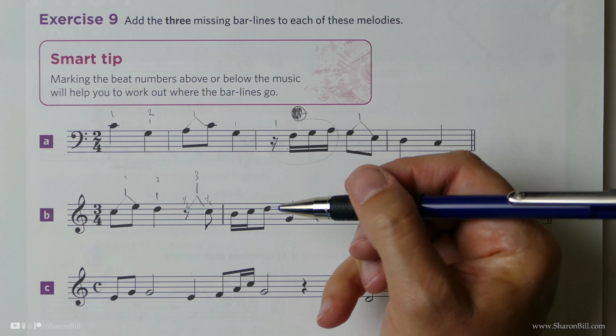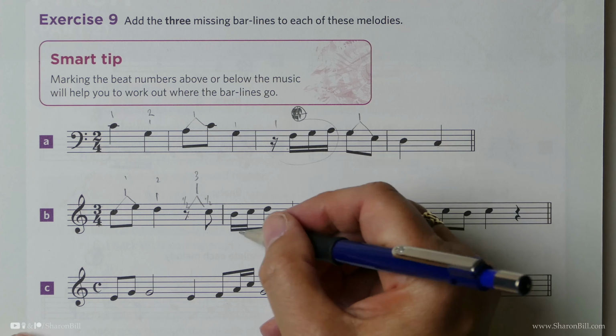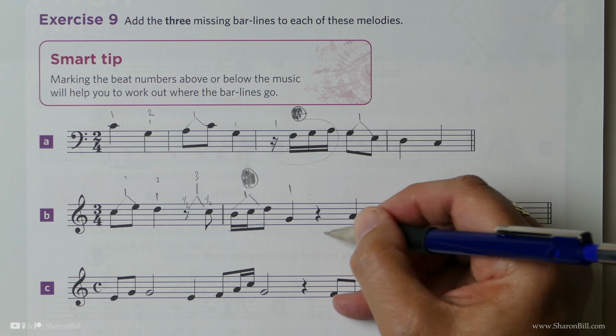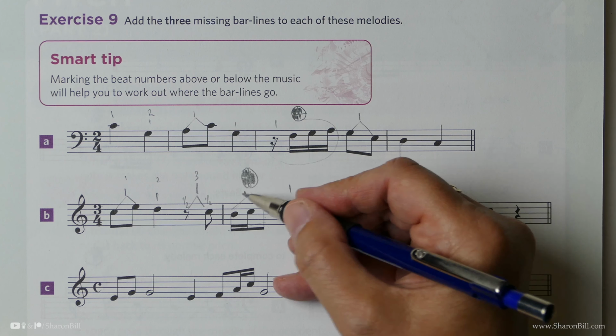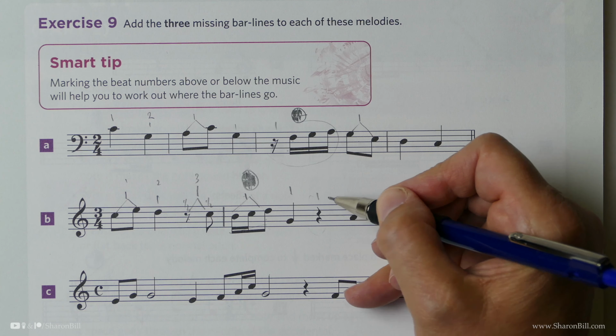There we go. Now the beaming helps us here. We know that all of these are beamed to make one beat, but we'll just check the maths. So we have 2 semiquavers, which are 1/4 of a beat each, plus a half. So all of that is one beat. There's another beat. And then we know that is a crotchet beat rest, so there's another beat. So 1, 2, 3, bar line.